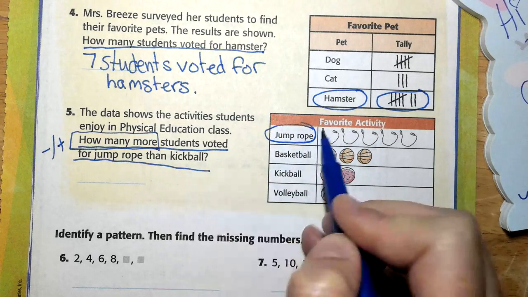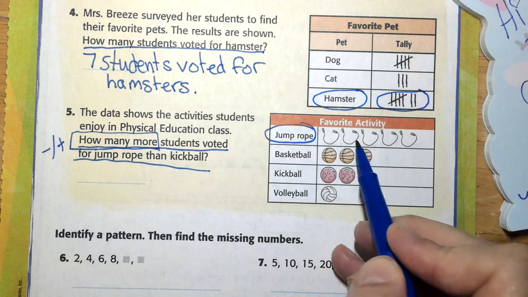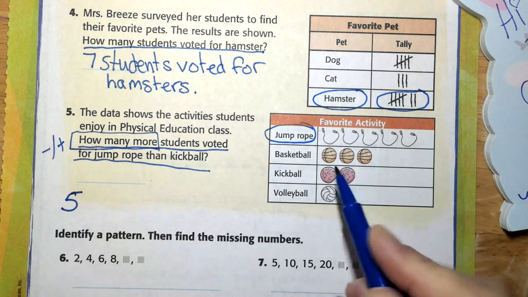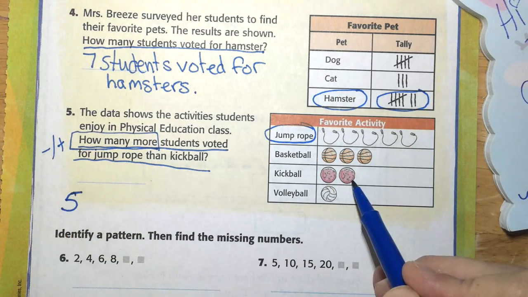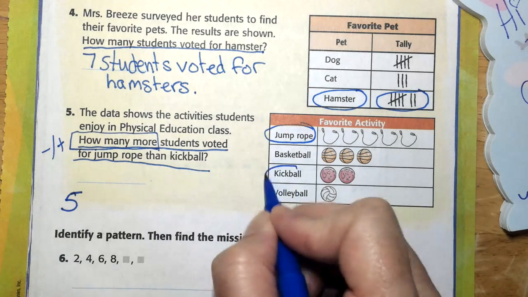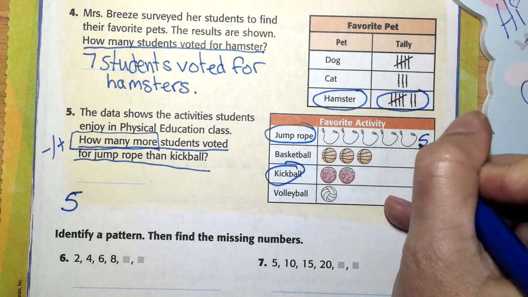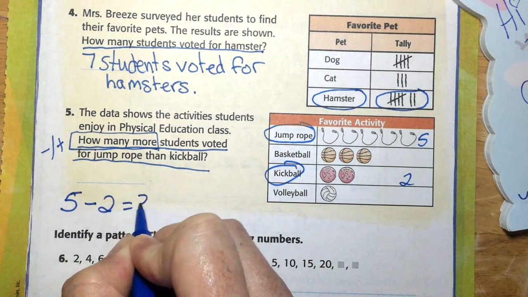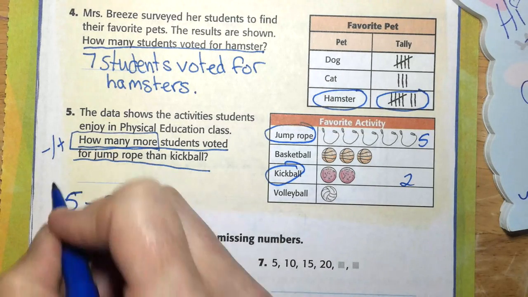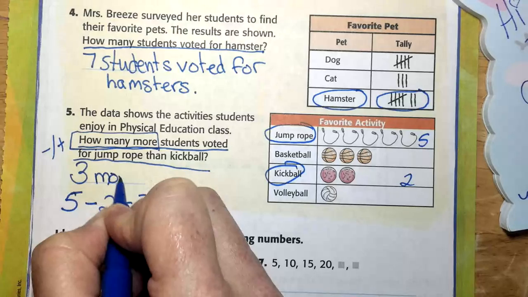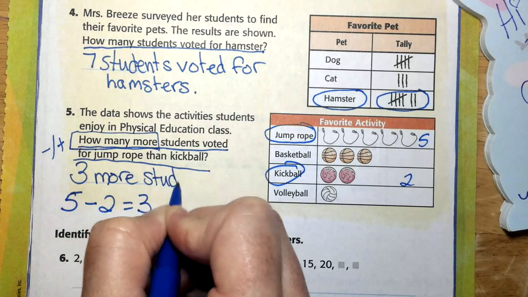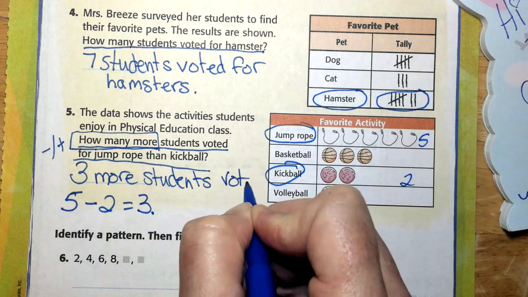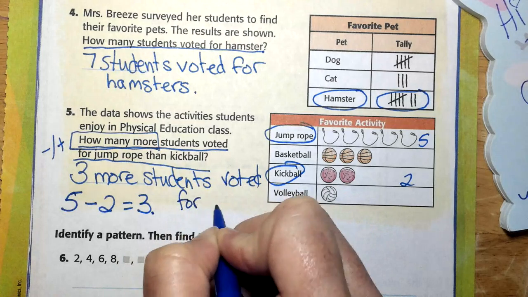I have 1, 2, 3, 4, 5 for jump rope. And then I have 1, 2 for kickball. So I'm going to put a 5 here and a 2 here to help me out. So I'm going to subtract, and that gives me 3 more students voted for jump rope.